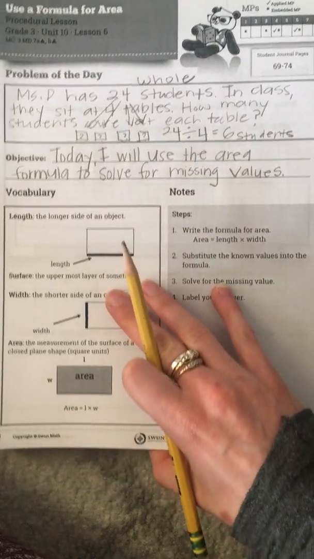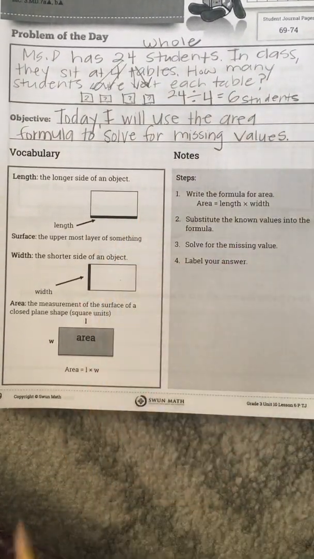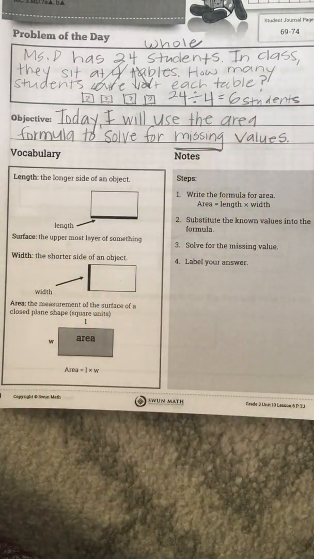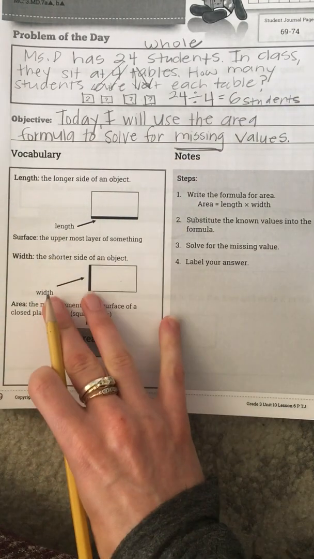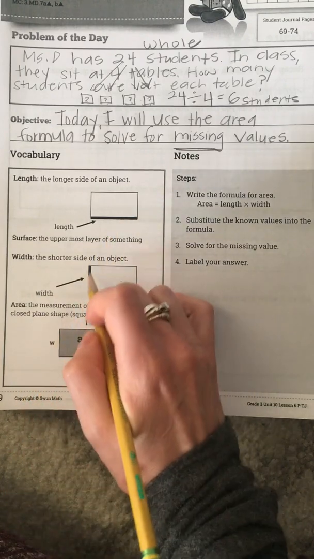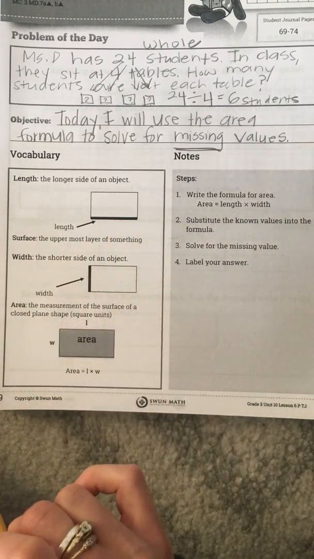Okay, so your objective today is I will use the area formula to solve for missing values. And the key word here is missing values. So let's look at our vocabulary one more time. We know that the length of an object is the longest part of the object, the longer side. The width is the shorter side of an object.